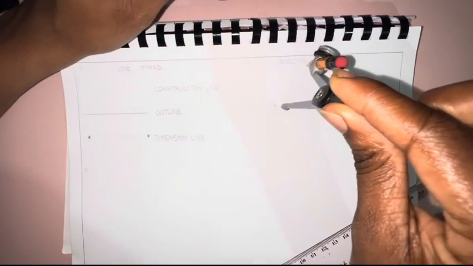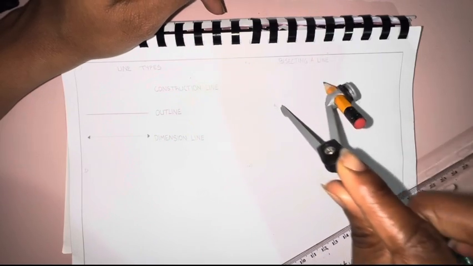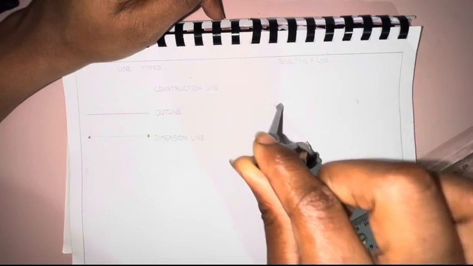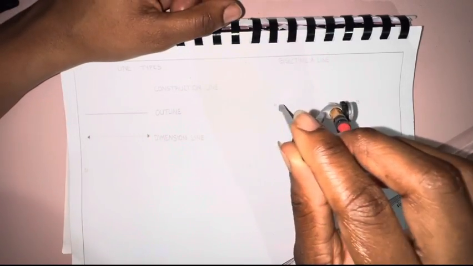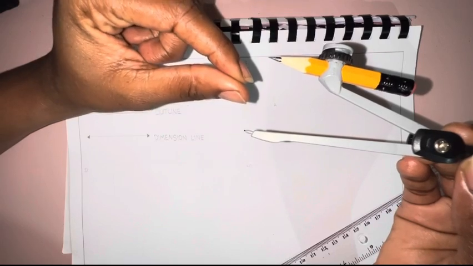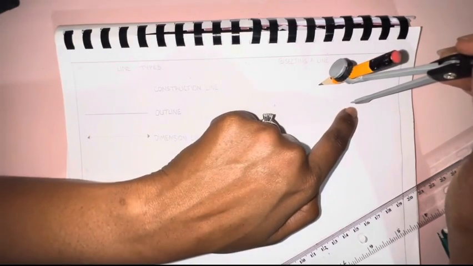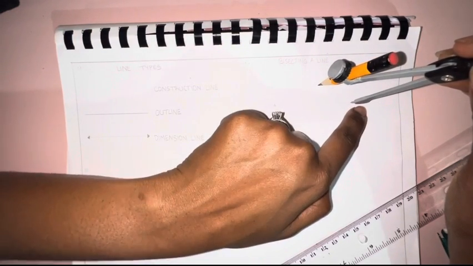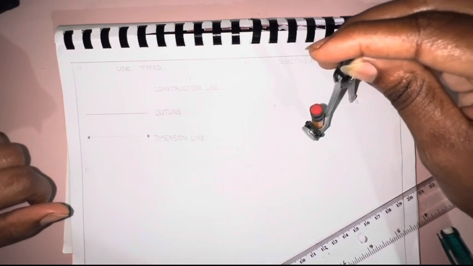I want you to notice that when I swing my compass, I am merely twisting the compass at the top. I don't use both hands. I don't touch the pencil. Keeping the same radius now, meaning we do not change, open or close the compass, we put it at B. That's the line at B, not the letter B. Then we scribe an arc from B all the way back to B.